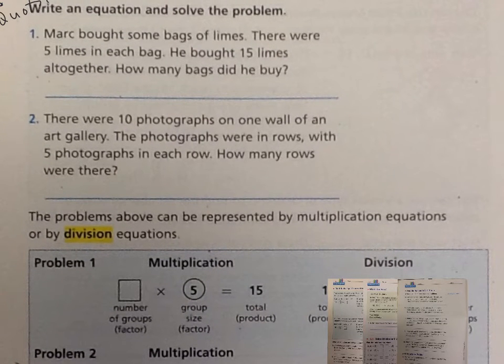Well, let's see. He bought some bags with 5 in each equals 15. Okay? So remember, if we wanted to flip it to division, you could take that 15, divide it by something to get 5, or you could do 15 divided by 5 to get something.